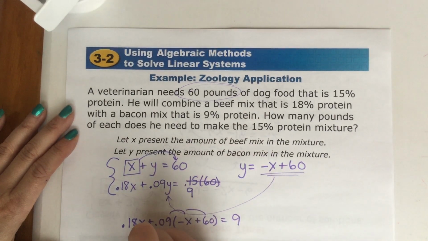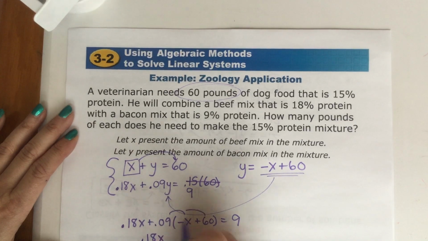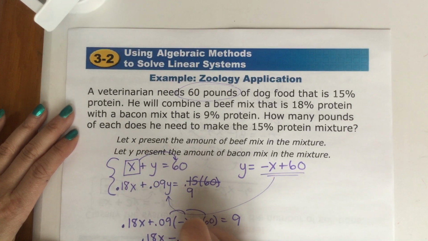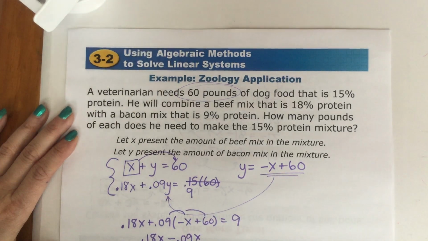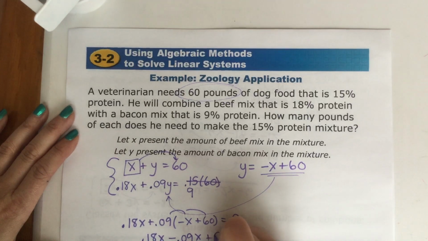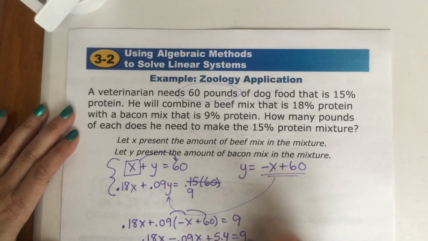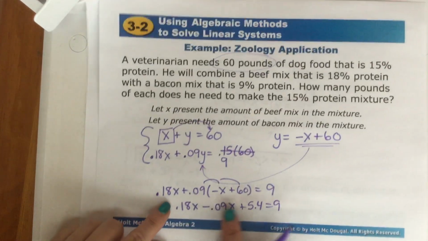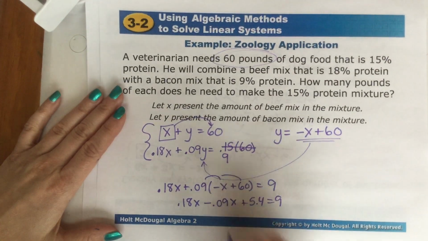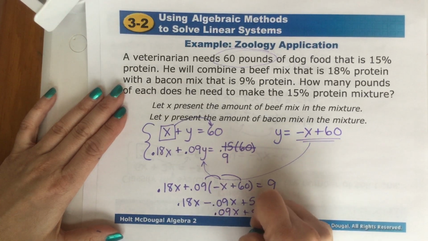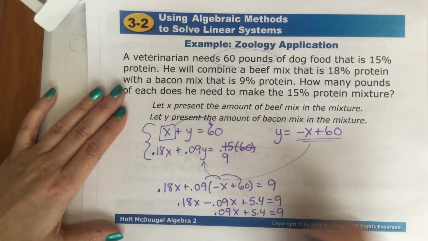I can distribute. 0.18X, 0.09 times negative X is negative 0.09X. If I take 0.09 times 60, this is 5.4 equals 9. If I combine like terms here, 0.18X minus 0.09X is positive 0.09X plus 5.4 equals 9.